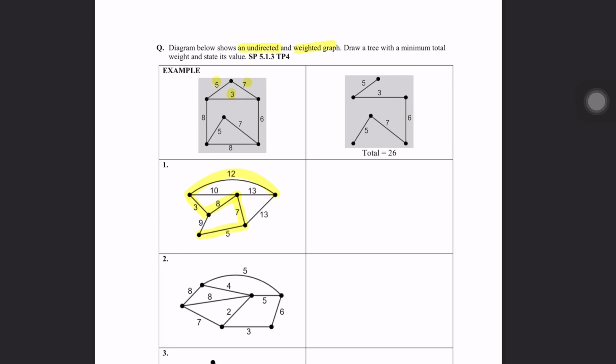Okey, saya lukis. Okay, for example this one. 1, 2, 3, 4, 5. Okey, sini tadi saya ada 12.